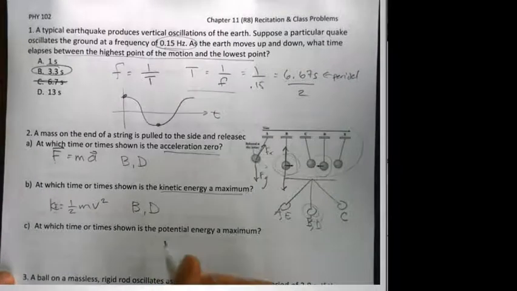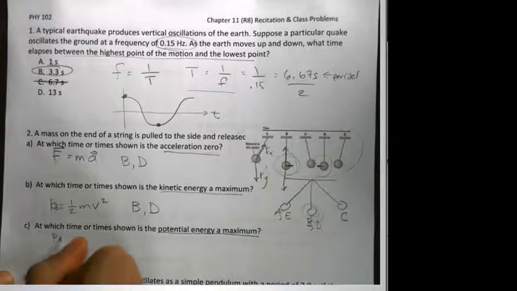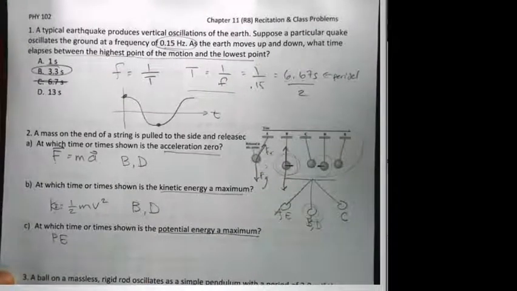When is the potential energy maximum? Potential energy will be maximum when kinetic energy is minimum. Okay, so we are looking for PE. We can think about this with a couple of different equations.